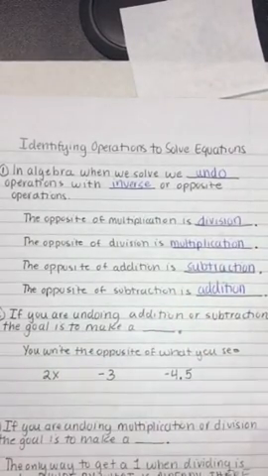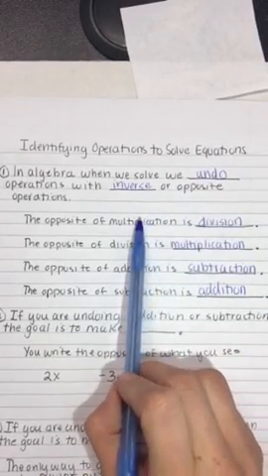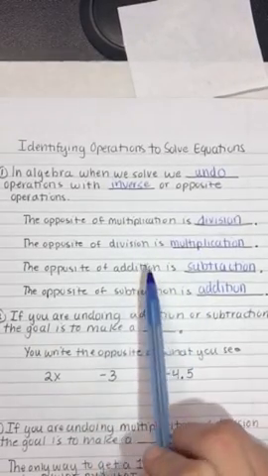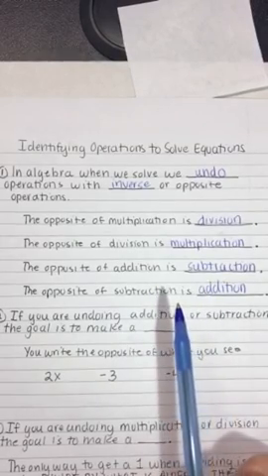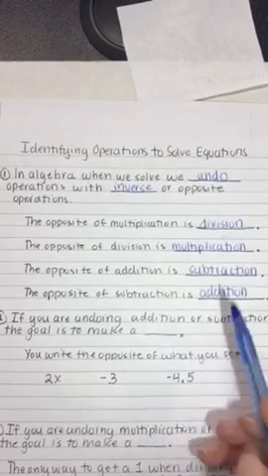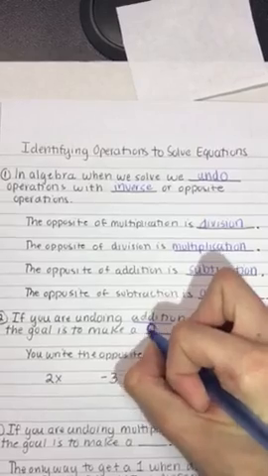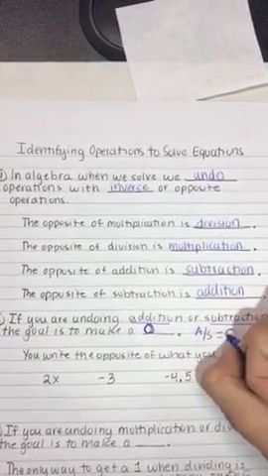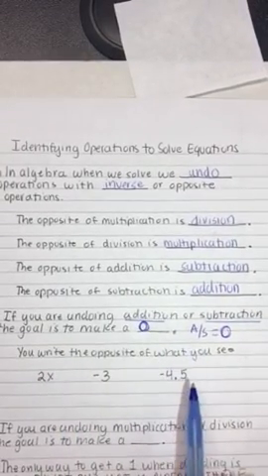Okay, so whenever we are solving, we work backwards and we have to undo. So if we have multiplication, we divide. If we have division, we multiply. If we have addition, we use subtraction. And if we have subtraction, we use addition. So, if you are undoing addition or subtraction, your goal is to make a 0. Okay? So, you write the opposite of what you see.